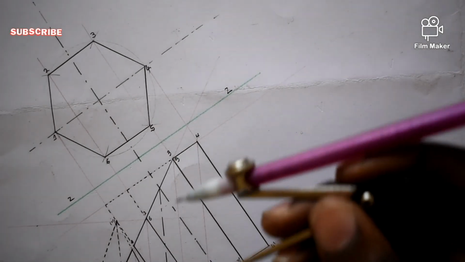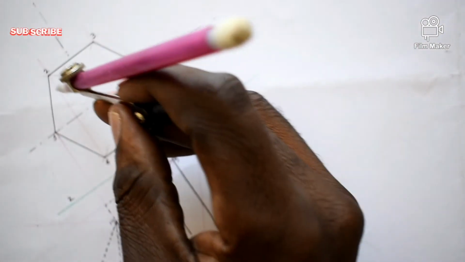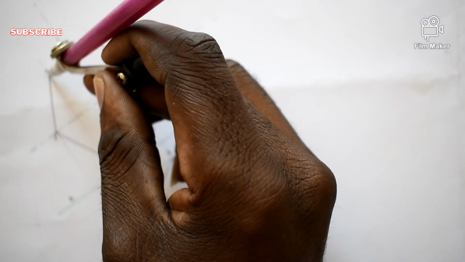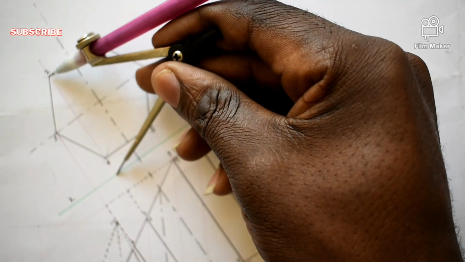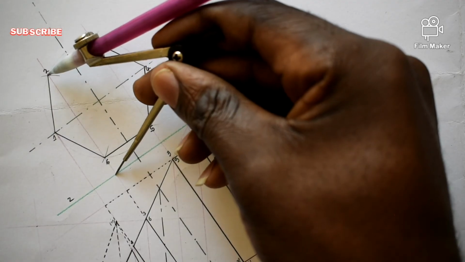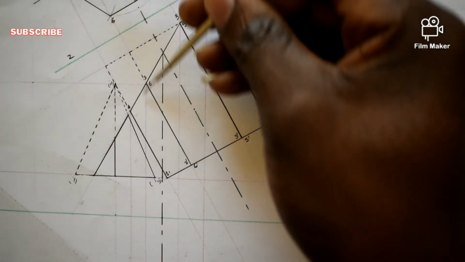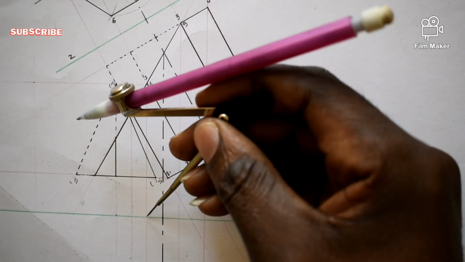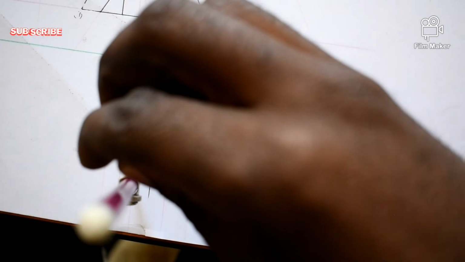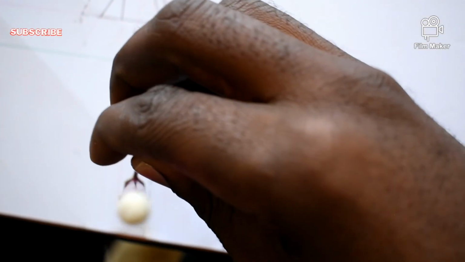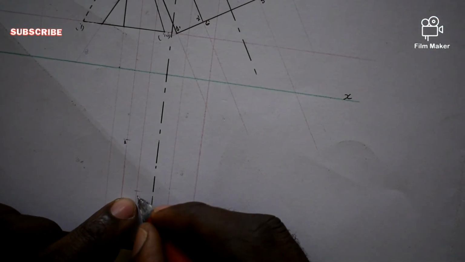ZZ line, where is it? There it is. So this is the point 2. Place it here, further extend to point 2 that I'm looking for, right? Now you go back along your point 2. Once you touch the cutting plane, then you go vertically down. This is the 2. Now I place it along the XX line, right? Then I mark. So there is point 2.